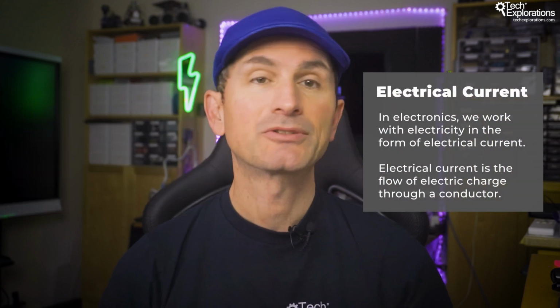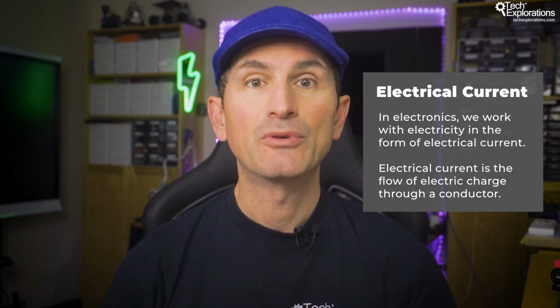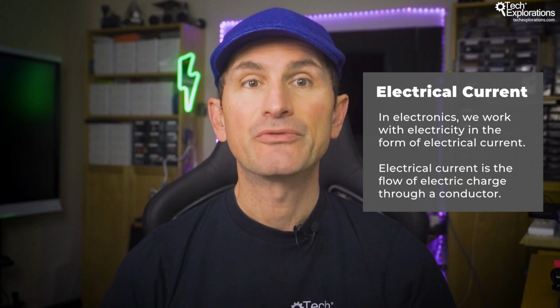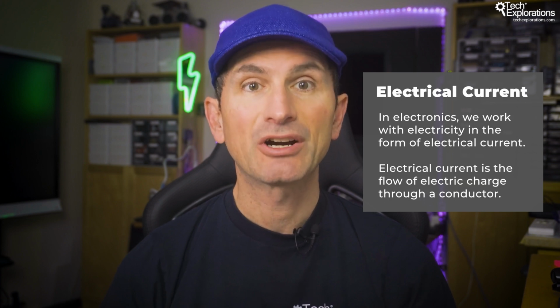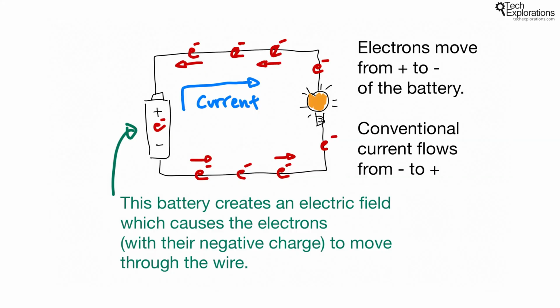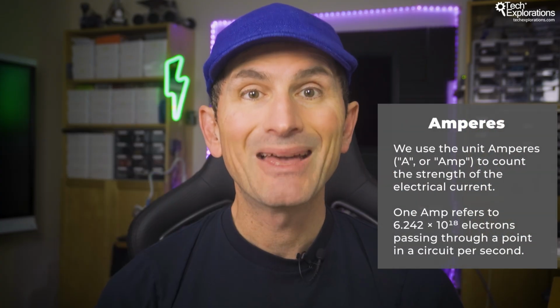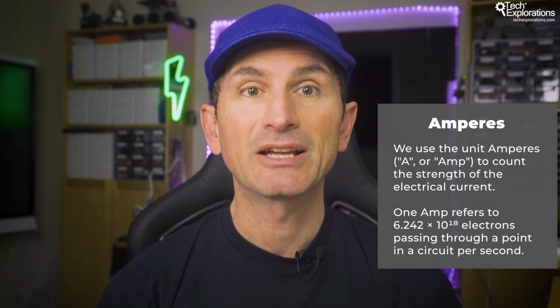In our work in electronics, we work with electricity in the form of electrical current, which refers to the flow of electric charge through a conductor. This flow is driven by a potential difference, or voltage, across the conductor, which creates an electric field that pushes the electrons through the material. We use the unit amperes to count the strength of the electric current.